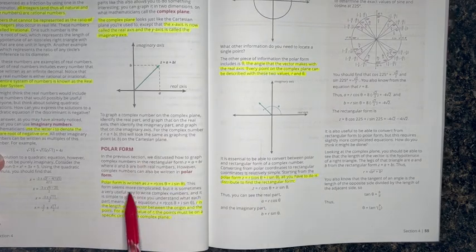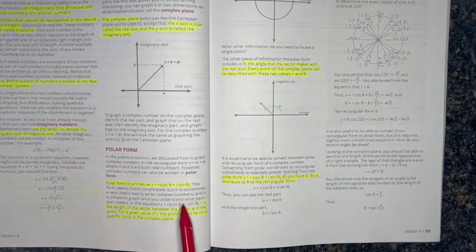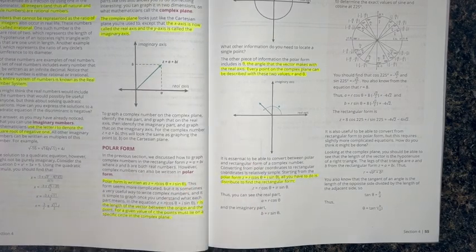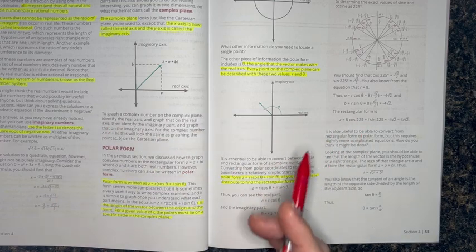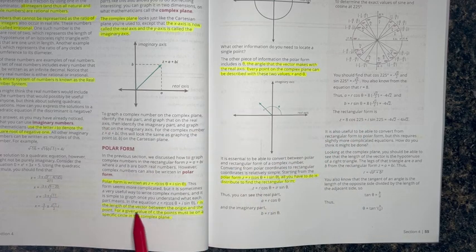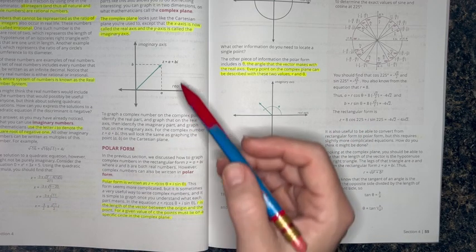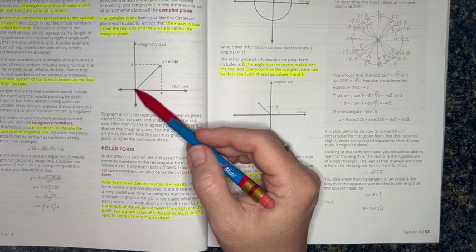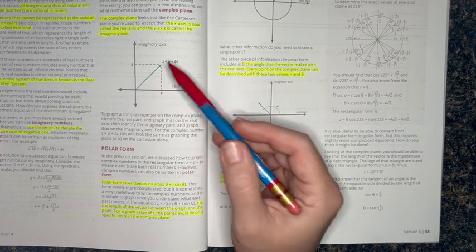Polar form is written as z is equal to r times the quantity cosine theta plus i times the sine of theta. And it seems like a lot, but let's just break it down. It says here that r is the length of the vector between the origin and the point. So r is the length of this, okay?